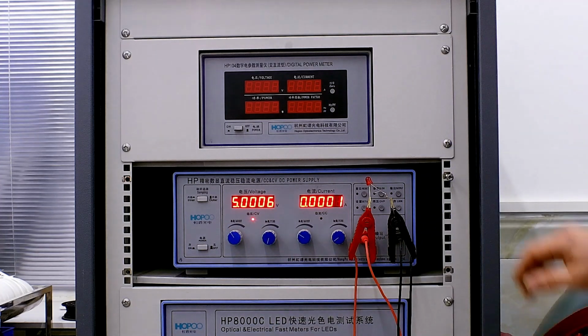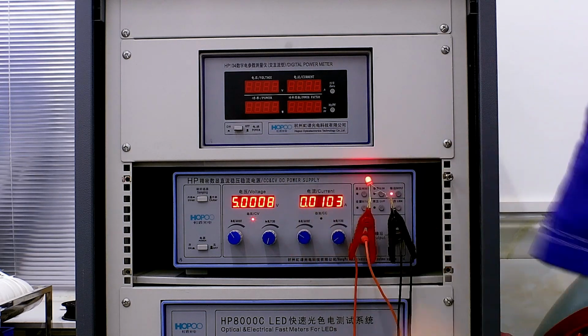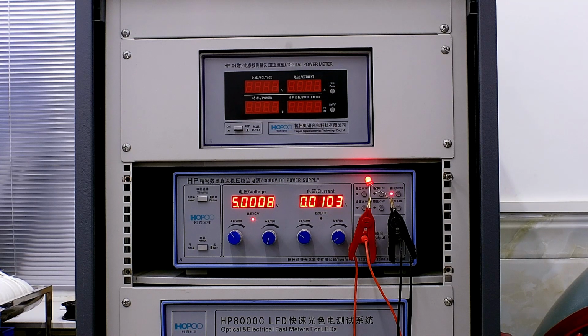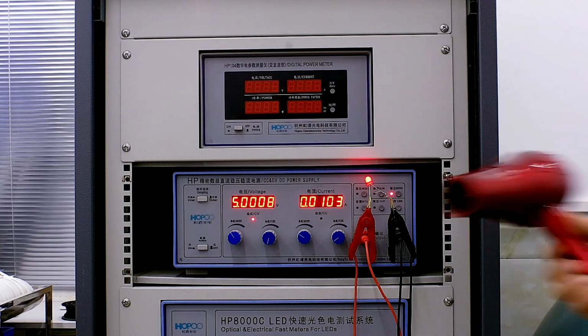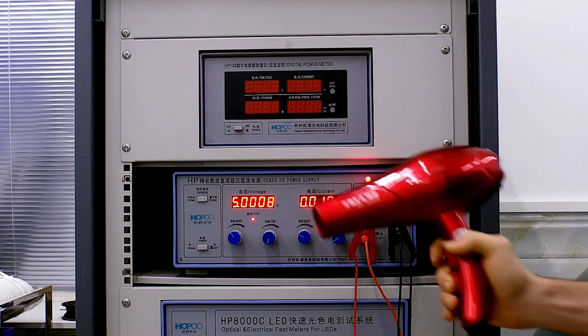All right, and we're at 10 milliamps. So our calculation was pretty darn close. 10.3, that's a good approximation. Now, let's try the same experiment with the hair dryer. Let it heat up.